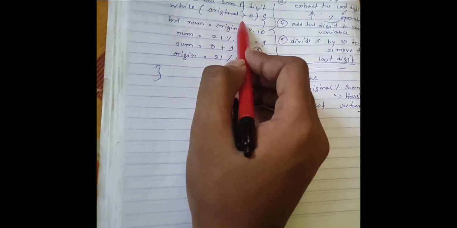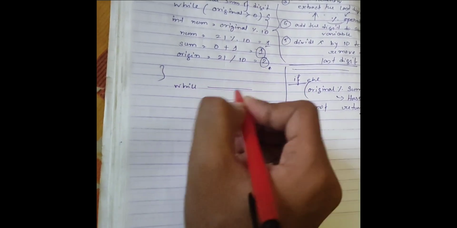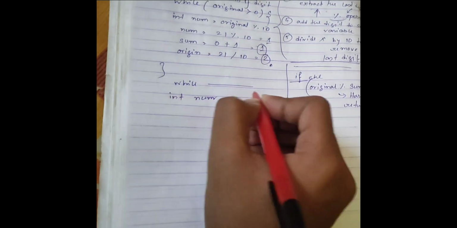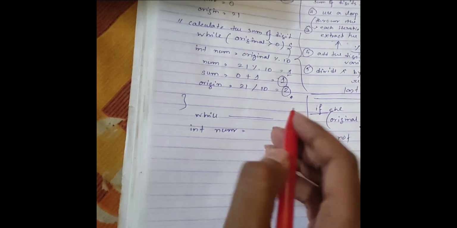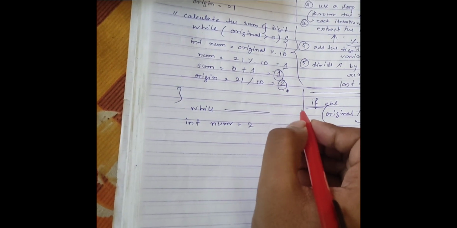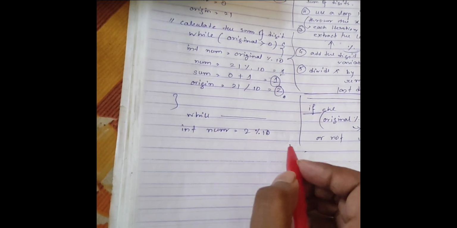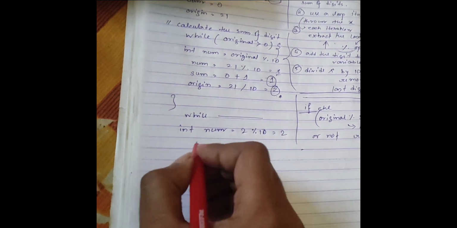In the next iteration, because the original number is now 2, the while condition is: the original number is greater than 0. Since 2 is greater than 0, we do a second iteration. The number is now 2, so when we do 2 modulo 10, it returns 2.